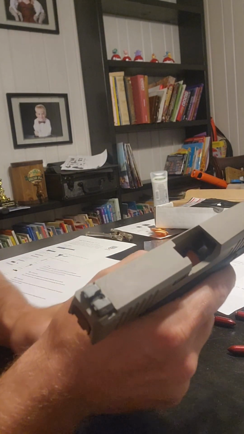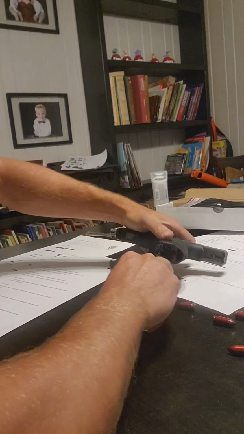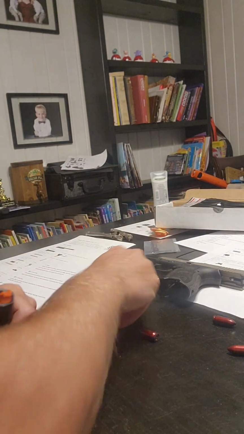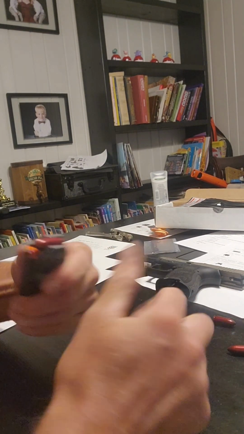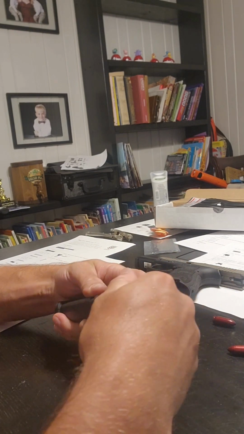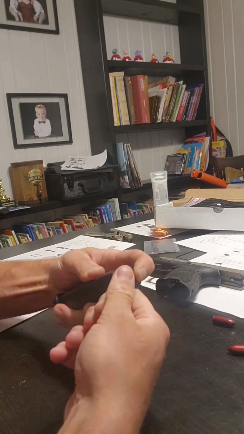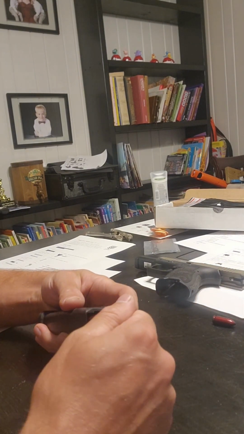For the cycle of operation, when the trigger is pulled, the striker is released. It strikes the primer of the chambered cartridge, igniting the gunpowder. The expanding gases propel the bullet down the barrel. The slide and the barrel instantly move rearward together due to recoil. After a short distance, the barrel tilts downward, unlocking the slide.